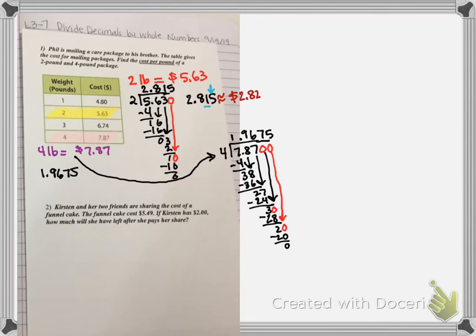This is money, and money only goes 2 digits after the decimal point. So it's the 7 that's going to tell the 6 what to do. So that's going to round and be approximately $1.97. So I can do that if I want to, but I'm going to write out some sentences.